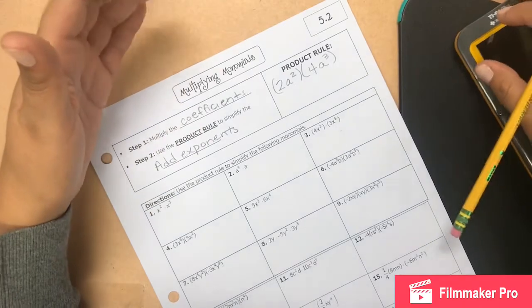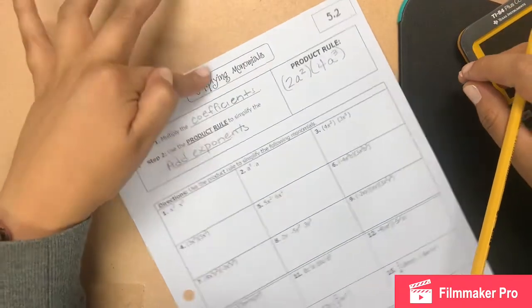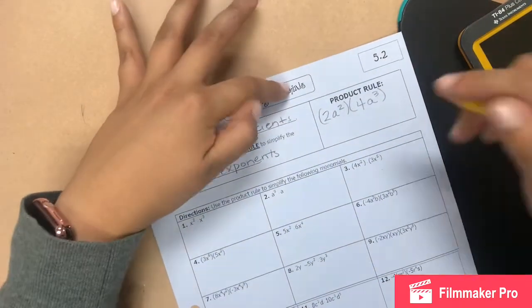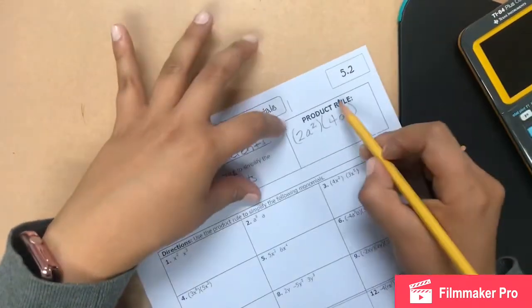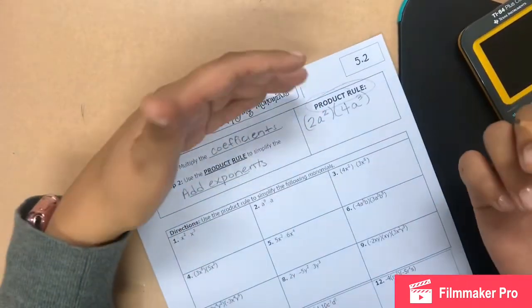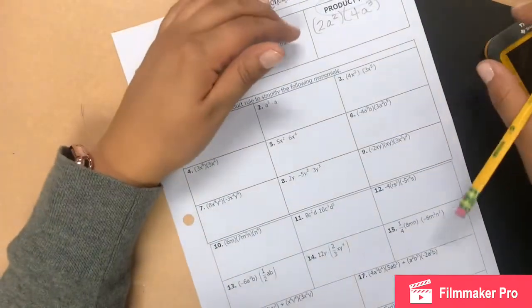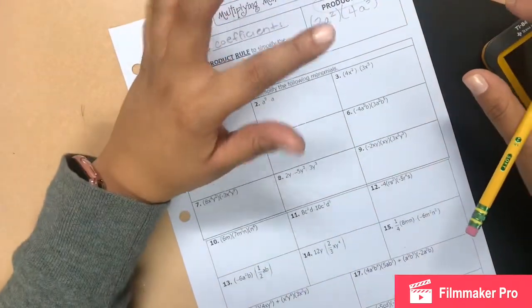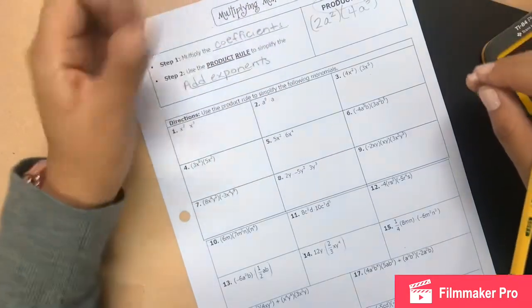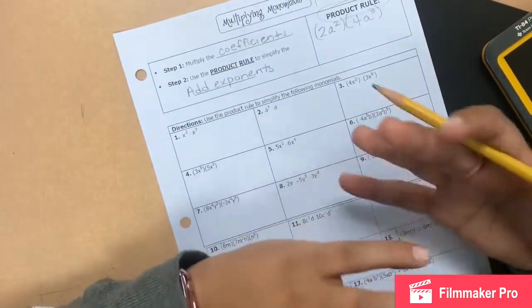Okay, so we are going to introduce multiplying monomials, which is our product rule. Another way to say it, we're going to refer to it as our product rule. So yesterday we did talk about simplifying monomials by adding and subtracting. That's when we look for like terms. So we're going to build on top of that and introduce the product rule.